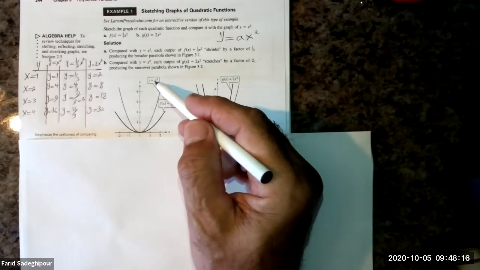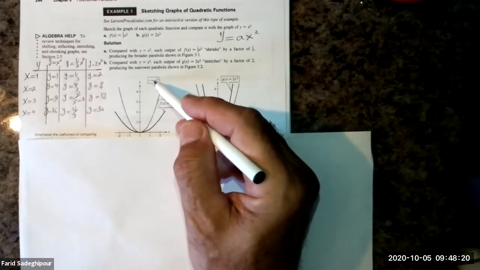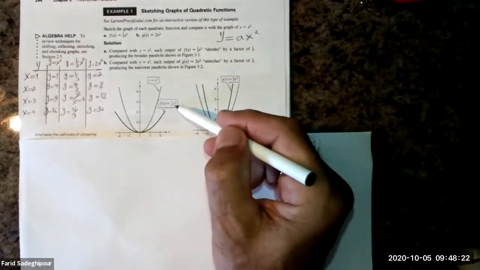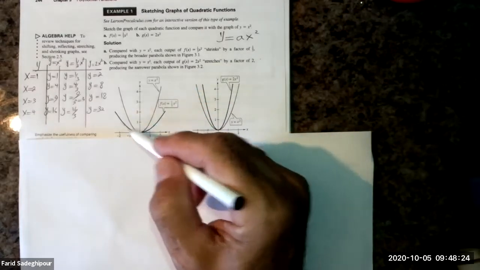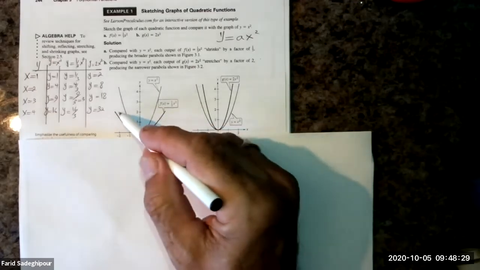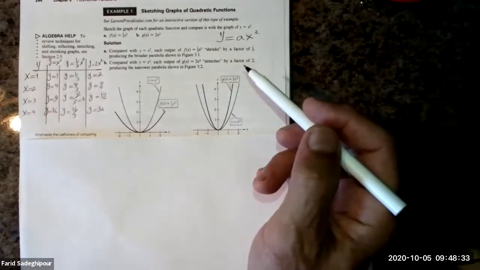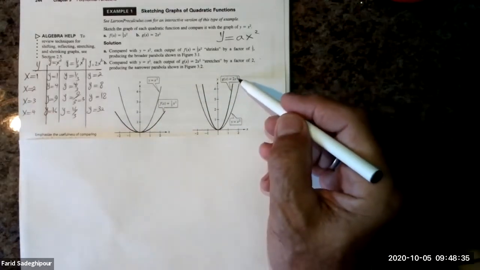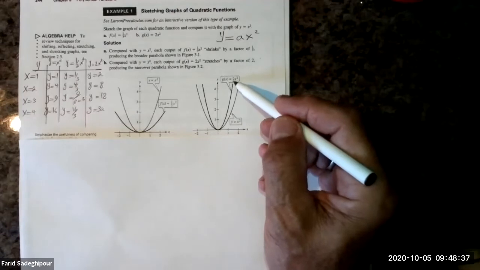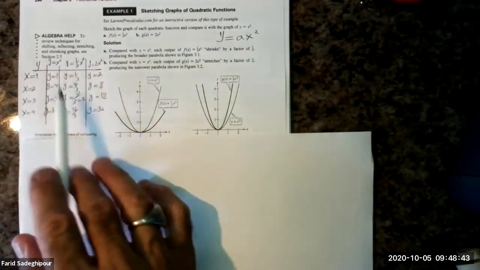So what's the difference when the number in front of x to the power of 2, the leading coefficient, is less than 1? Then you come up with a parabola which is flatter, wider than the original one. If the number is greater than 1, like 2, 3, 4, then you have a skinnier parabola. You could tell all this by putting in some numbers.